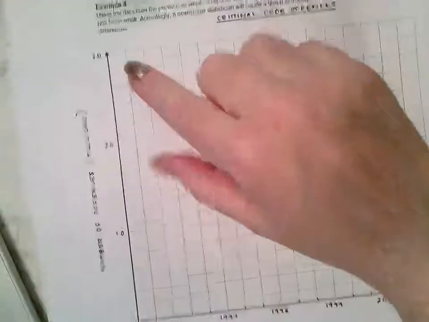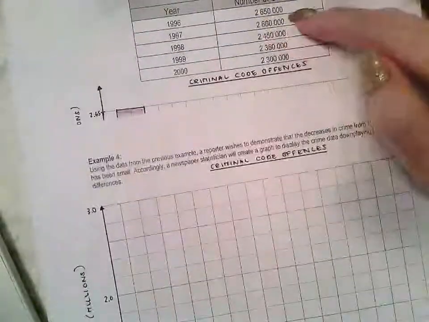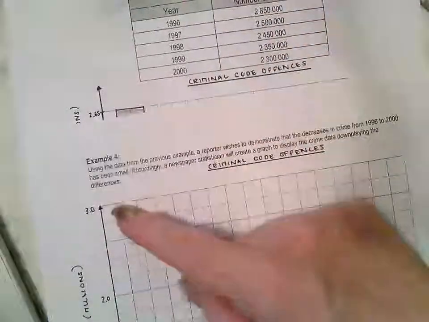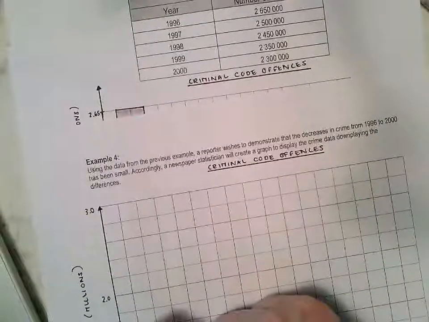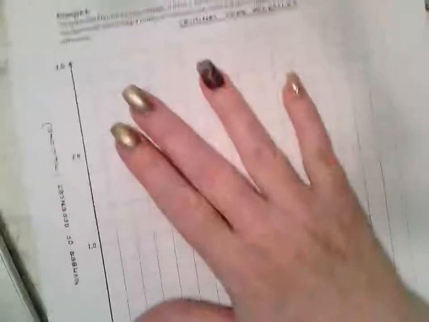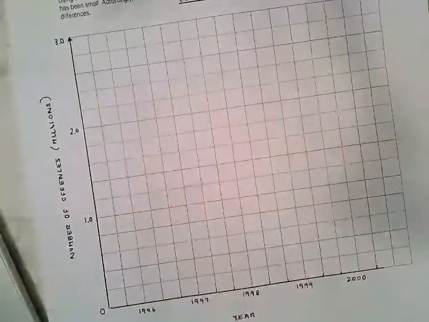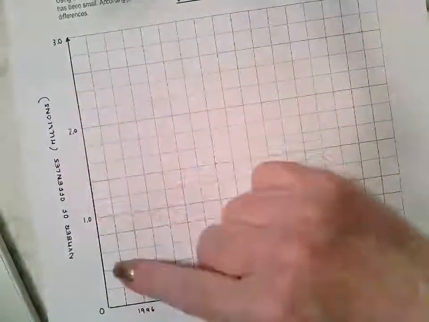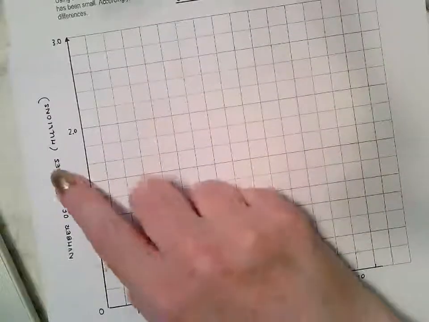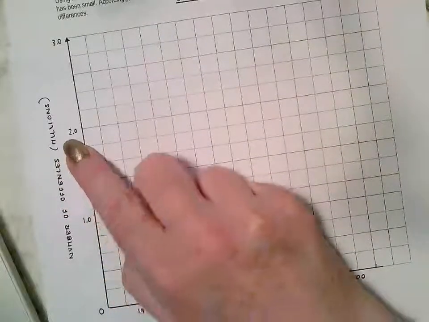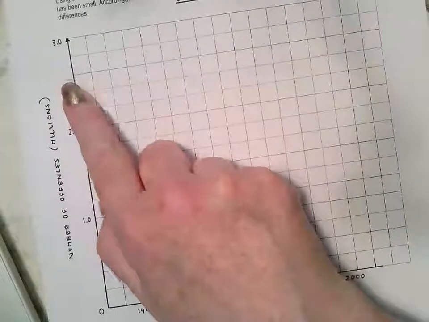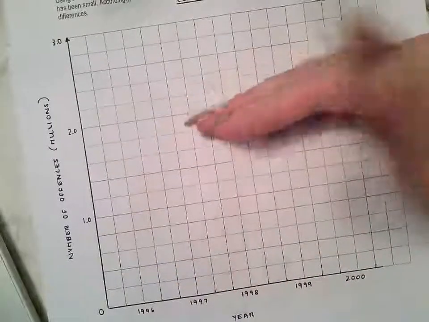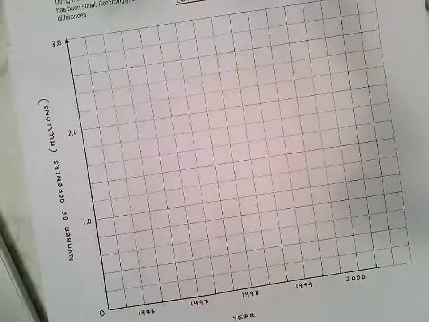So I knew I had 15 spaces, so I chose a bigger number, 3 million from 0, and I knew then that every million would be 5 ticks, and that's how I decided on this scale. So why don't you take a minute to get that scale down. Again, every 5 ticks is a million, and notice I put millions here when I'm changing this to a decimal. So this is 2 million, 3 million, and then take a moment to put that data in, and we'll compare what you get to what I get.